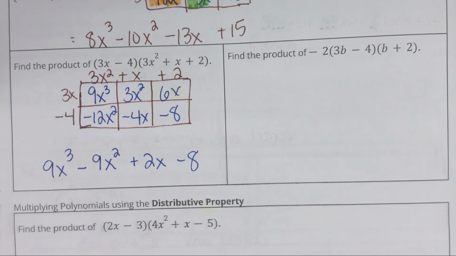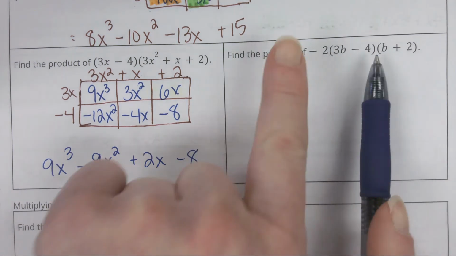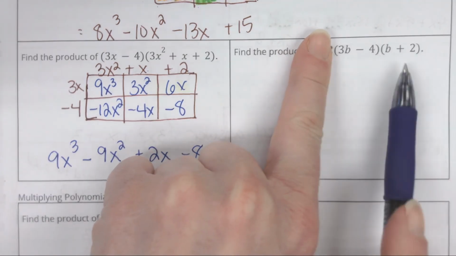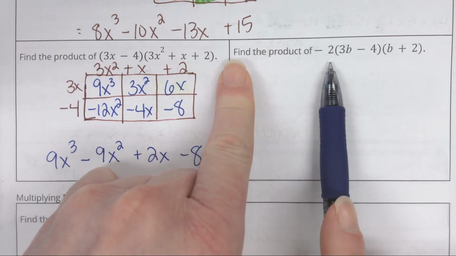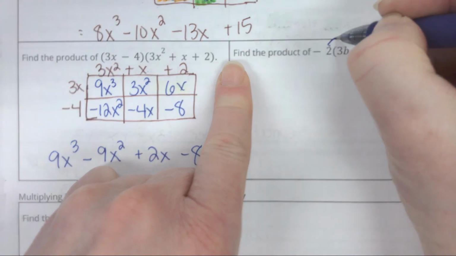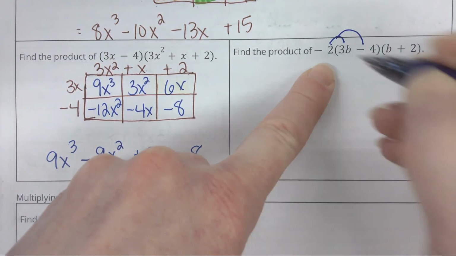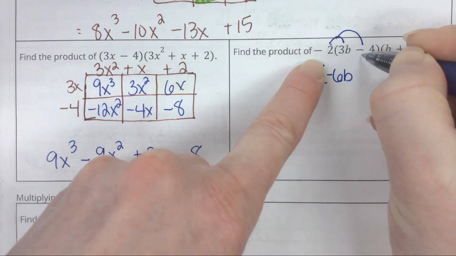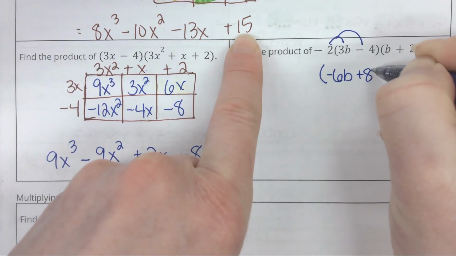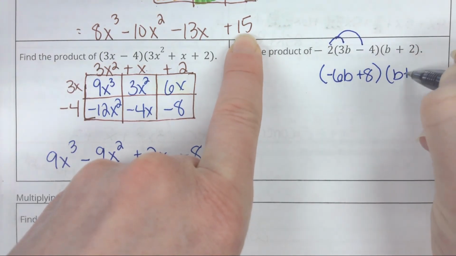There's a couple ways you could do this. You could do your box method for these two and then distribute a -2 to everything. Or before you even start, you could distribute the -2 to this, which would give you -6b, minus times minus is +8, and b +2.